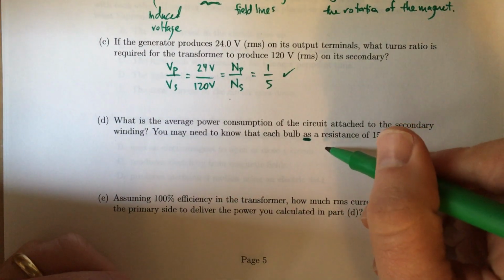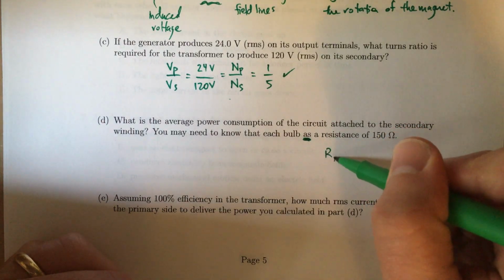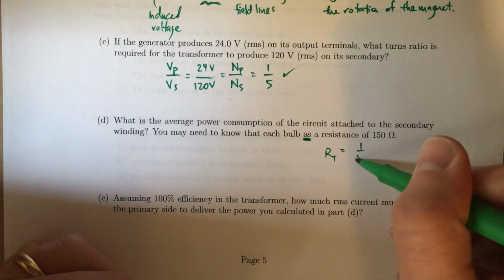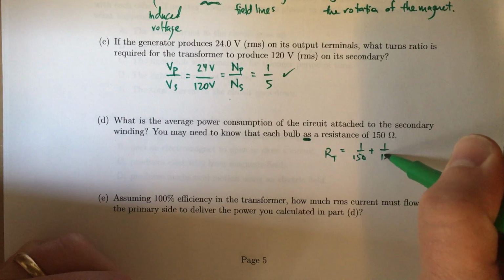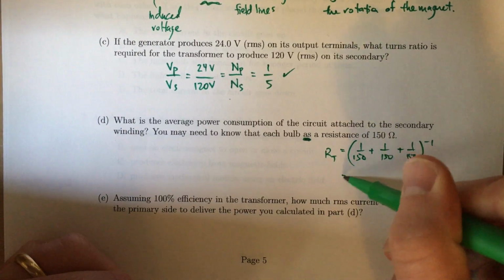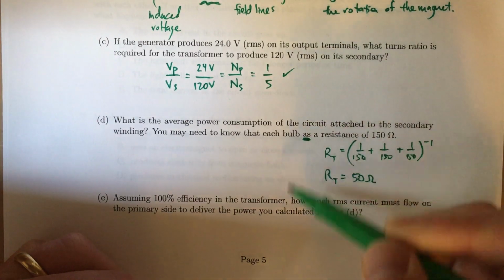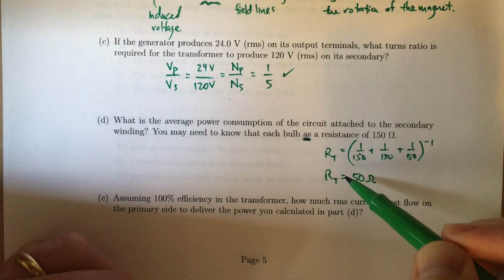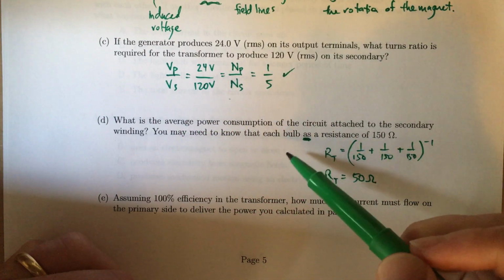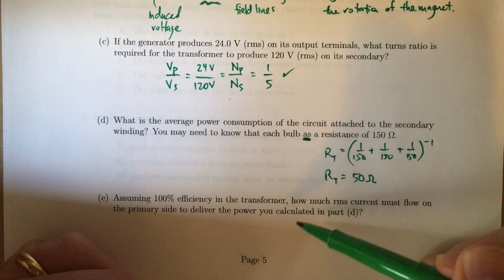we can find the total resistance of that secondary circuit, because we need to. So R sub T is just 1 over 150 plus 1 over 150 plus 1 over 150, all inverted, which gives you 50 ohms. Okay, so we'll need that. We know we do because we're looking for the average total power consumption of that circuit. And so we need the total resistance, and we could go and find the current. It's actually going to come in handy down here.